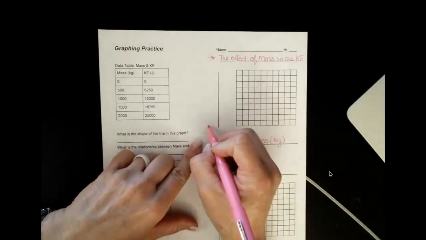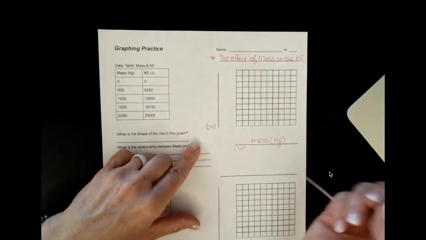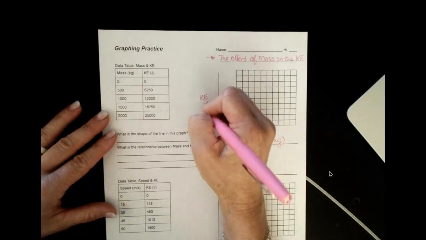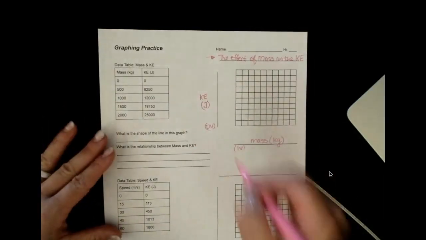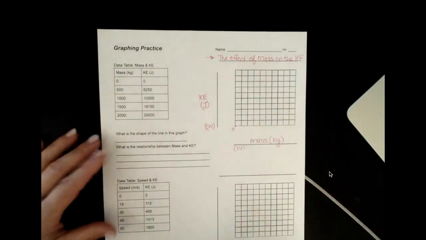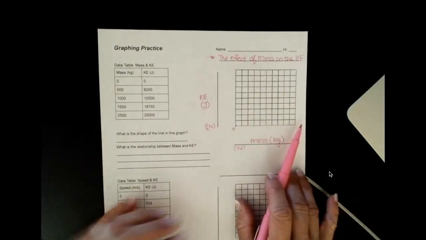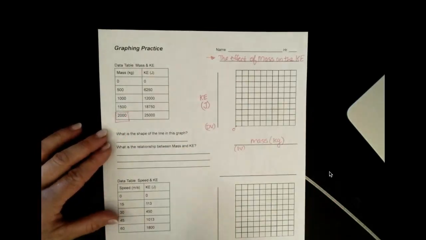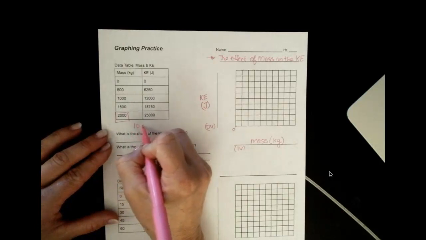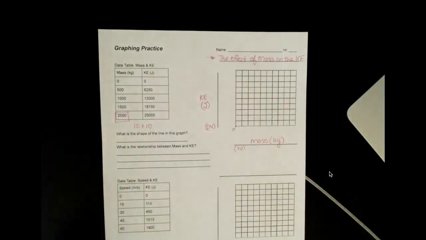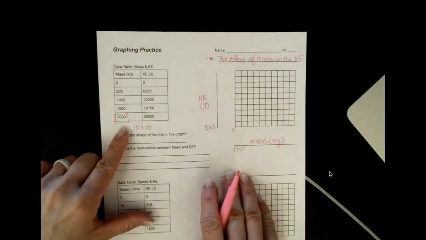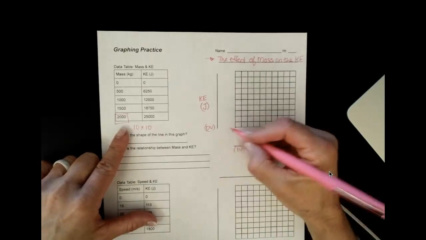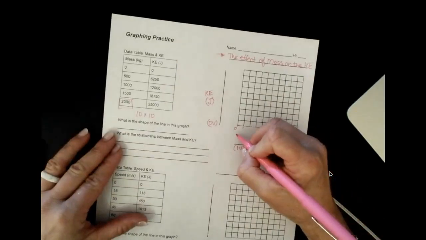The y-axis will have the dependent variable, so what we are going to measure, and we're measuring kinetic energy, and it's measured in joules, capital J. We have to number the lines on our graph. I'm going to come over to the data table, and I see that the largest number in this data table is 2,000. Remember, I'm giving you a 10 by 10 graph, so when you make that division, you have 200. So over here, mass is going to go up by 200. So label each of those lines.